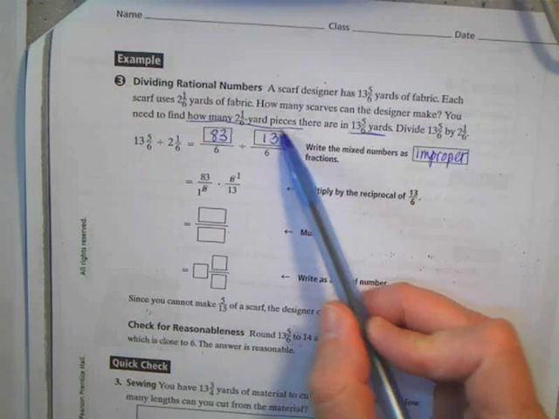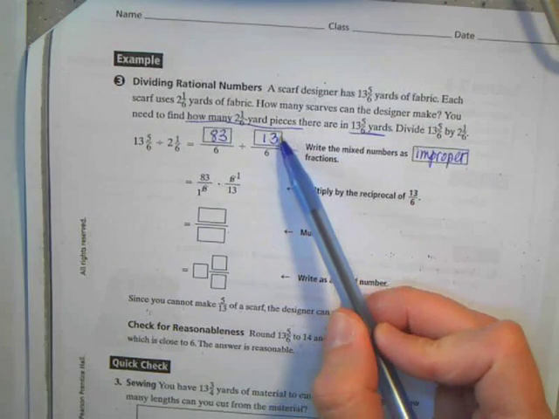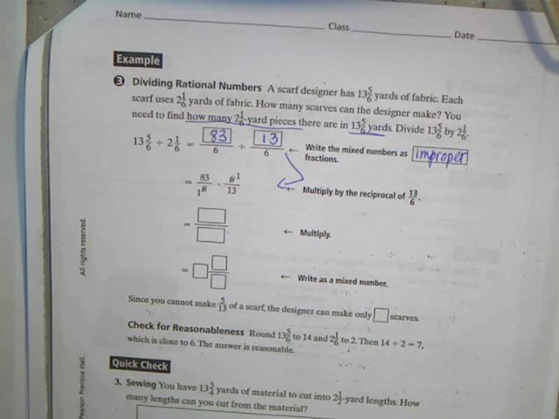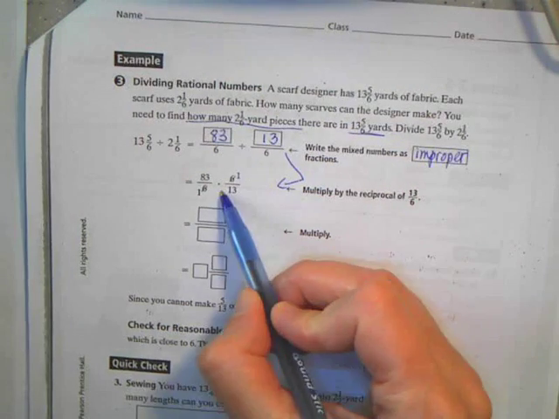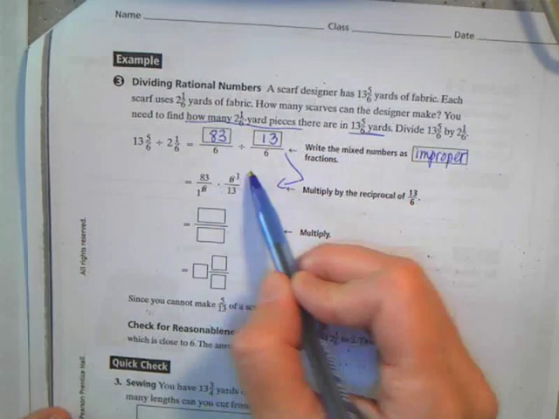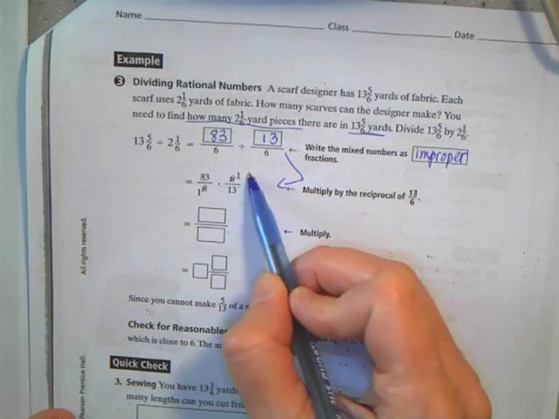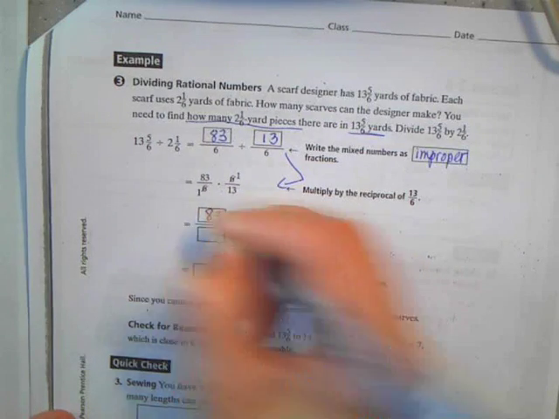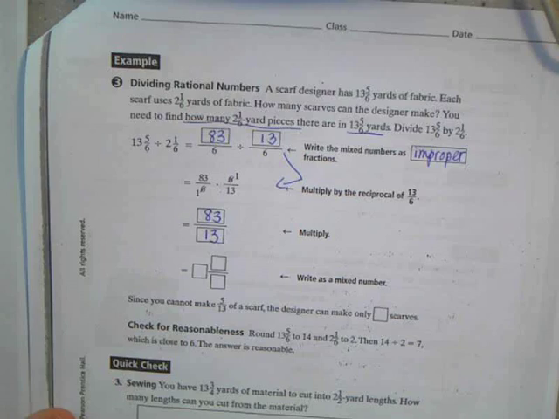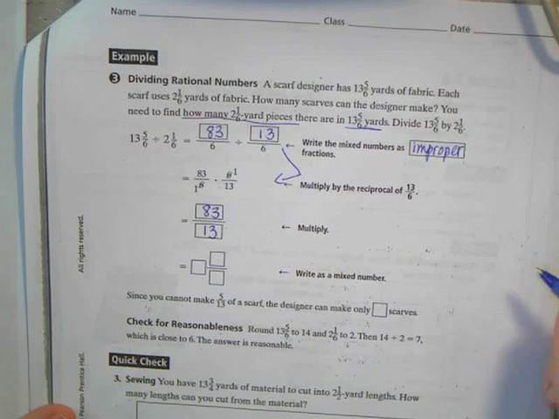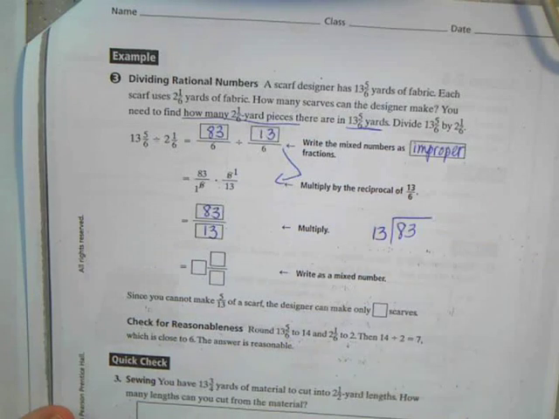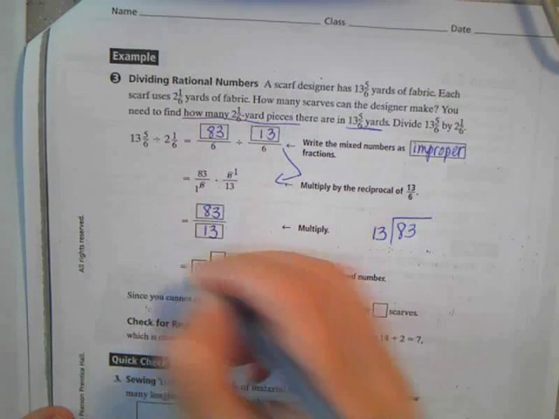Okay. Now, since I'm wanting to divide by 13/6, I'm going to multiply by its reciprocal, which is 6/13. So I do rewrite this as multiplication by the reciprocal here. The 6's cross cancel to 1s, so 83 times 1 is 83. And then 1 times 13 is 13. Okay. Then to write as a mixed number, remember we want to take 83 divided by 13. Okay, that's going to go in 6 times.